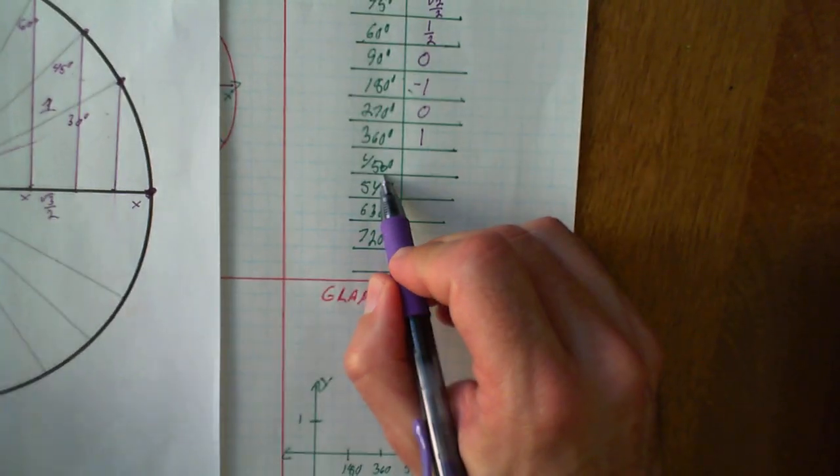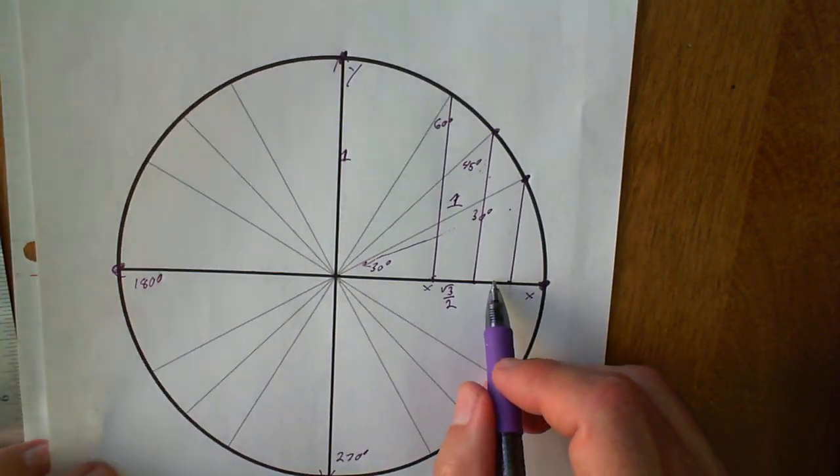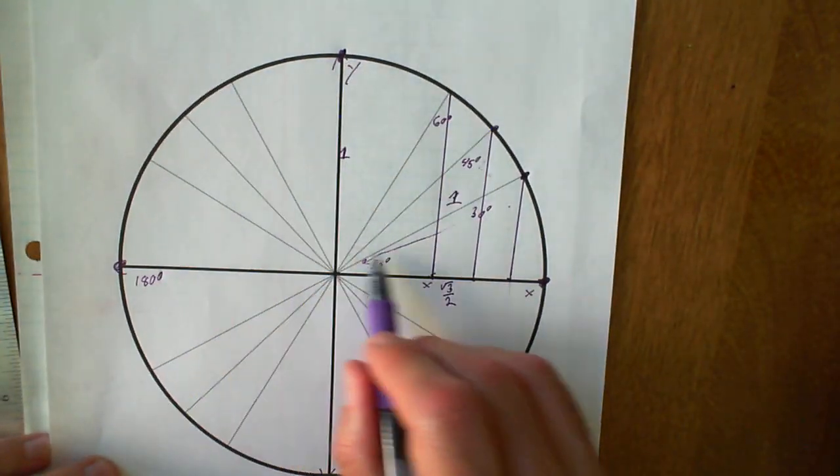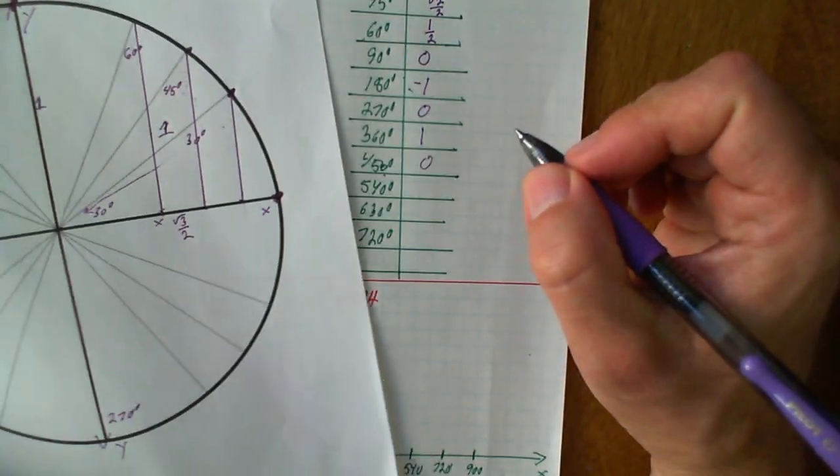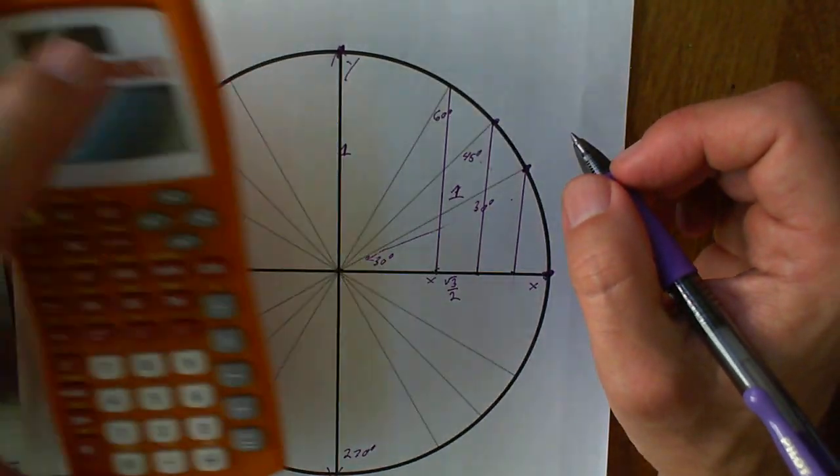The next one is 450. That means another 90 degrees, so I go up here. How far left and right am I? Well, guess what? I'm at 0 again. If you don't understand that, do cosine of 450.